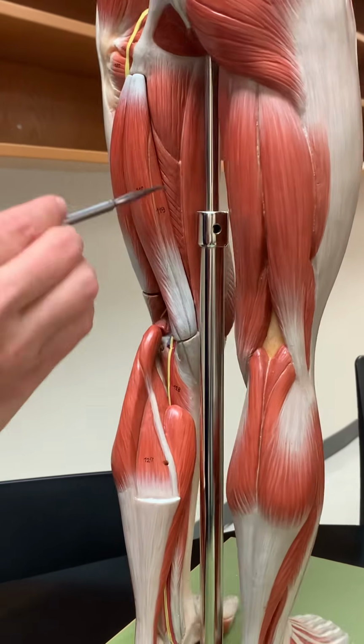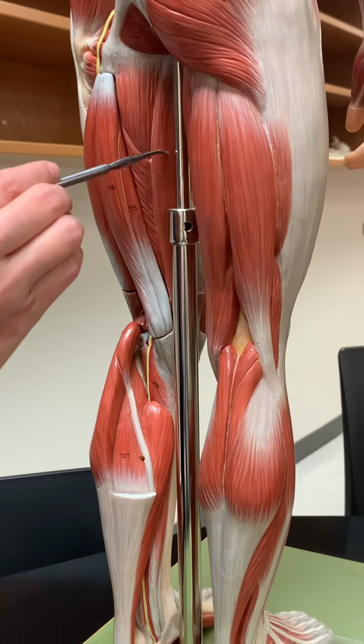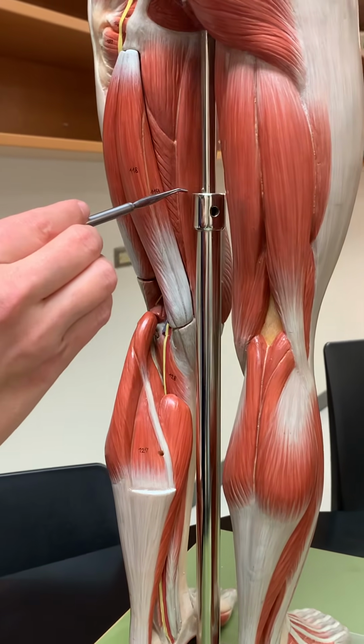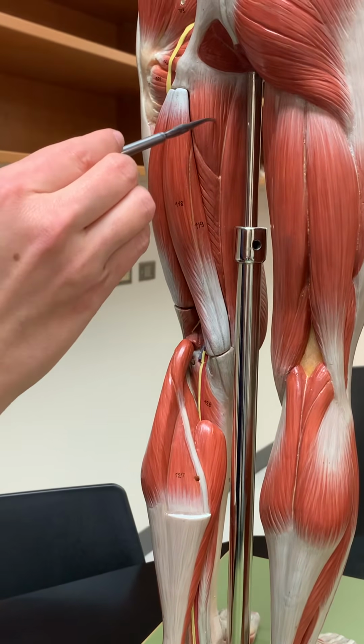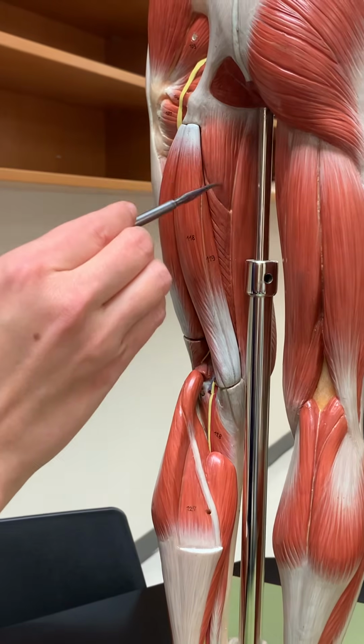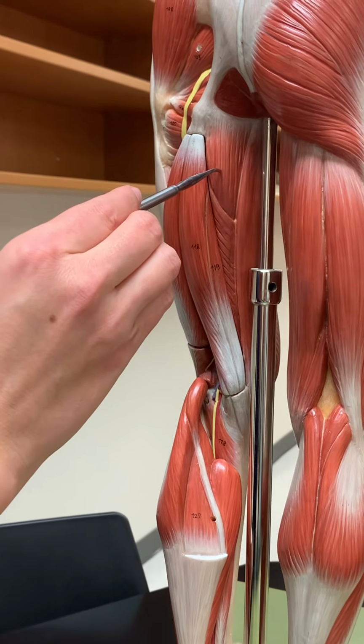We can also see again that gracilis muscle, the most medial muscle on the inside of the leg. And then here's another view of those adductor muscles spread out underneath of those.